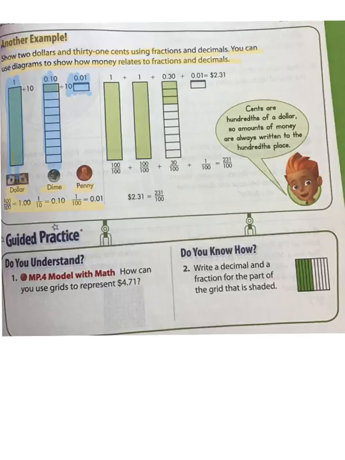So if we're going to show it, we want $2. So we have $1 plus $1, so that's 100 out of 100 plus 100 out of 100, plus we have 30 cents, or 3 out of 10 dimes, so 30 out of 100, plus 1 out of 100, or 1 out of 100 up here, 1/100th penny. So we end up with 231 over 100, which equals $2.31.